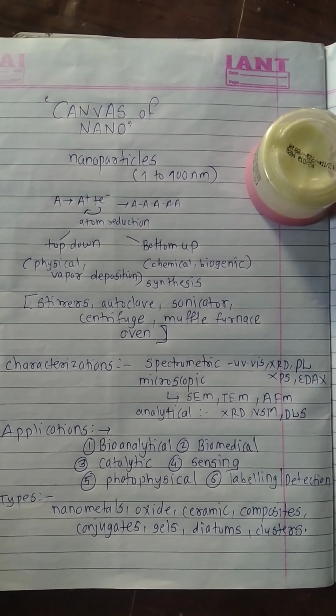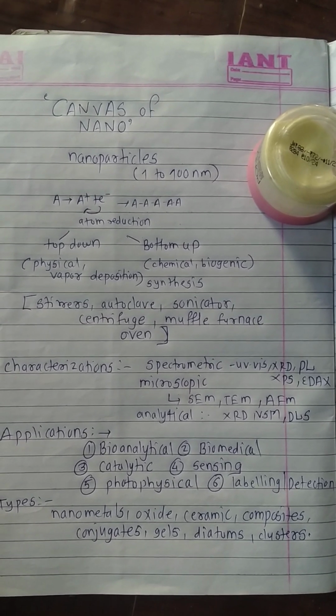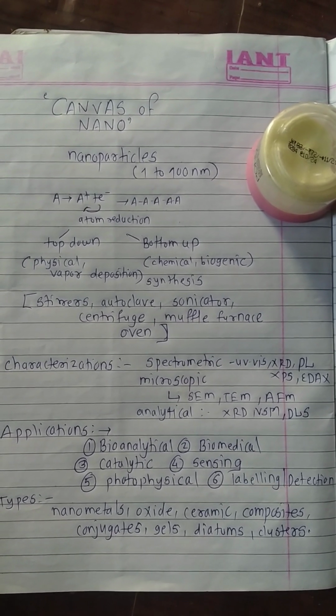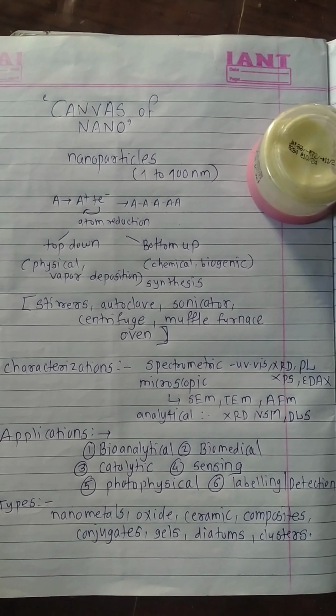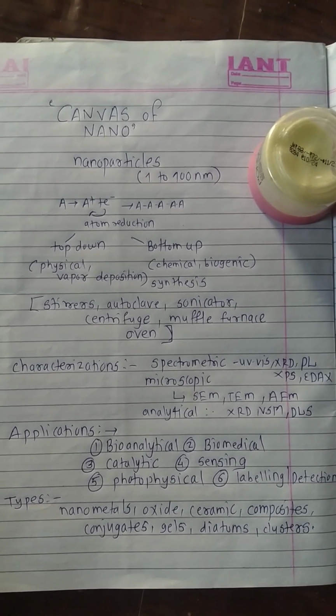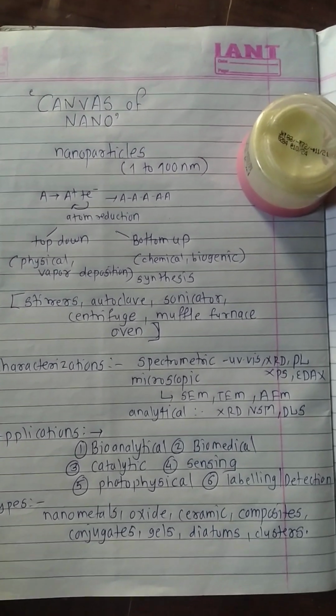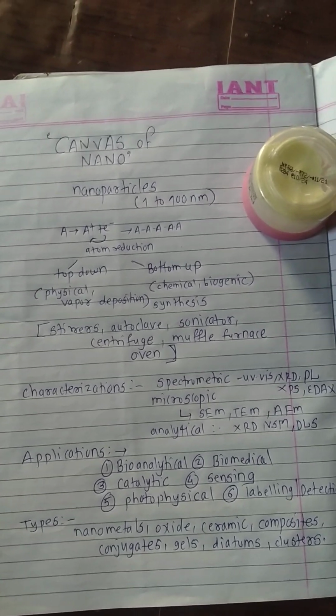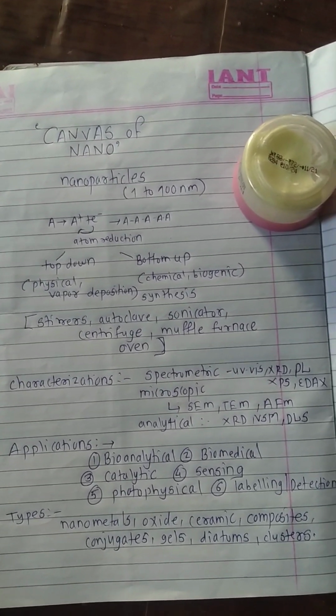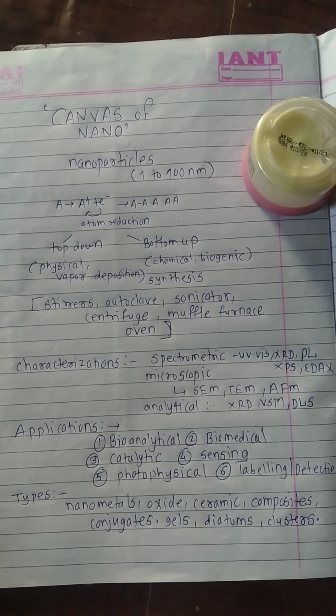So, what are the nanoparticles? Nanoparticles are the particles of the materials obtained from joining of atoms or molecules that range in size from 1 nanometer to 100 nanometer. So, below 100 nanometer, the particles are called nanoparticles, and below 10 nanometer, they are called quantum dots. So, how are they formed?